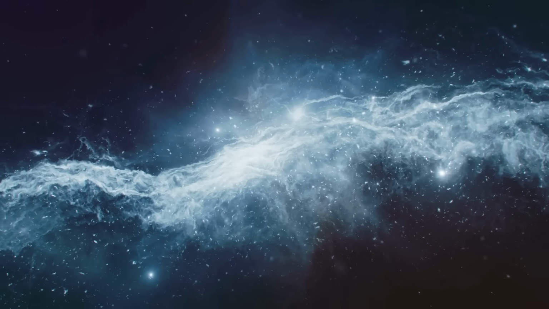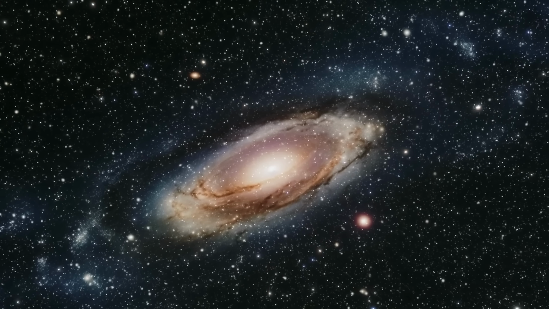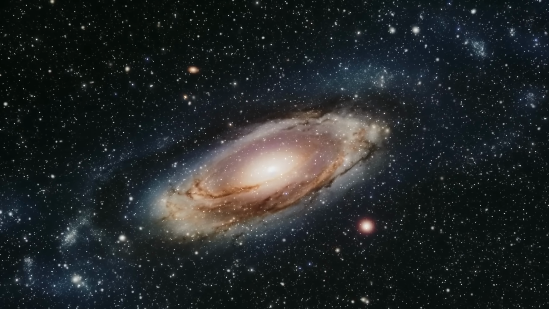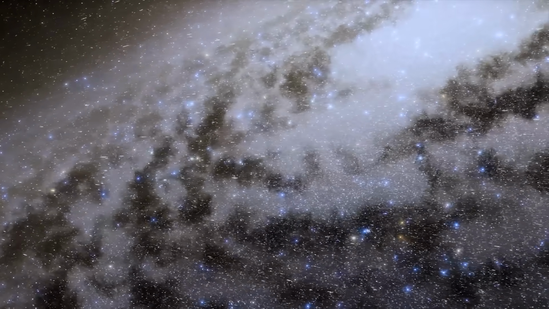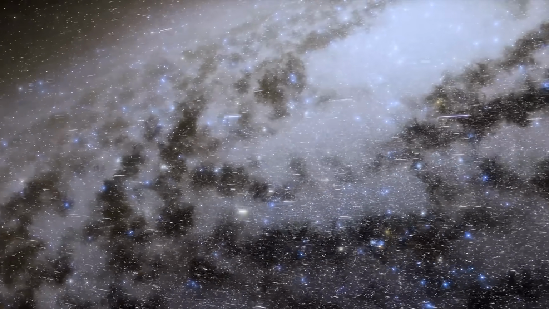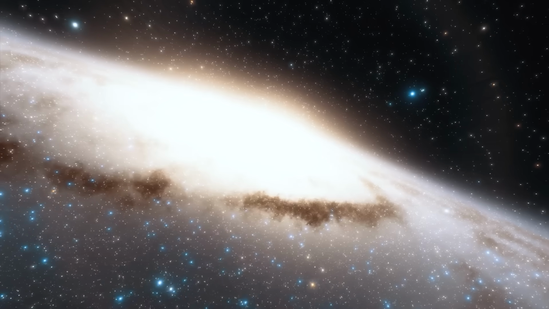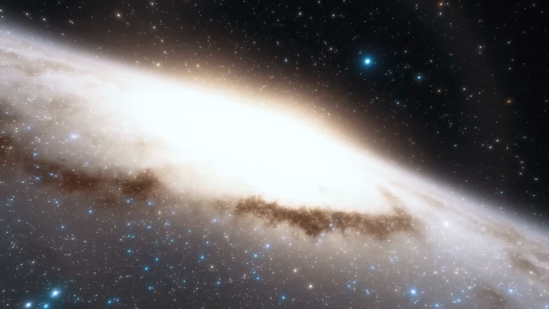Even isolated galaxies offer clues. Stars orbiting in the outer edges of spiral galaxies like the Milky Way should slow down as you move farther from the center, if gravity were only coming from visible matter. But they don't. They maintain constant speeds, suggesting that an enormous unseen mass, dark matter, surrounds the entire galaxy like a protective cocoon.